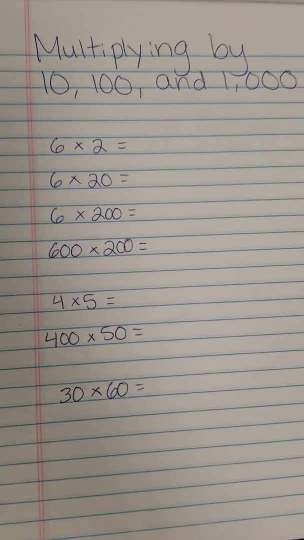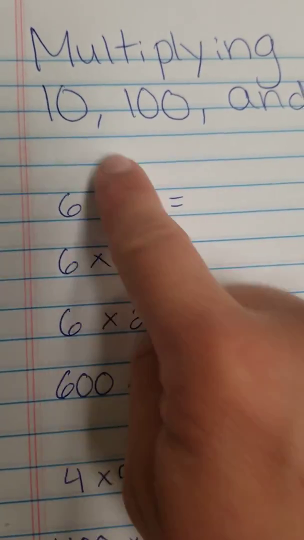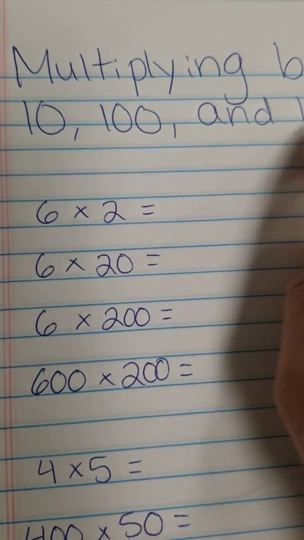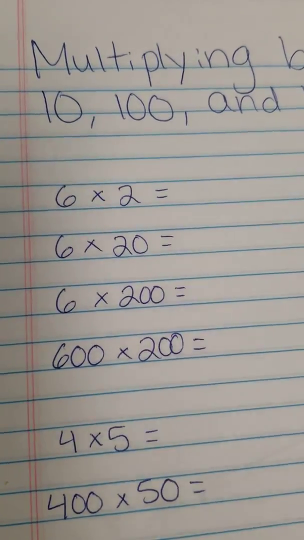So let's look at some examples. When you multiply by 10, 100, or 1,000, by multiples of 10, 100, or 1,000, you're going to really use those zeros to help you. It makes it super easy.